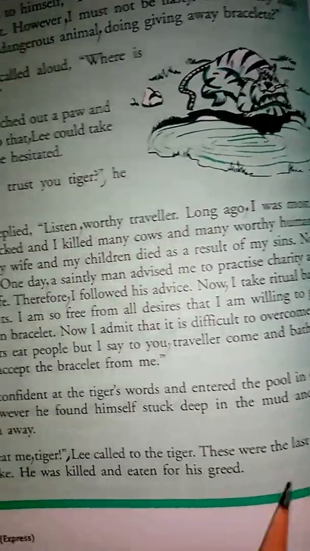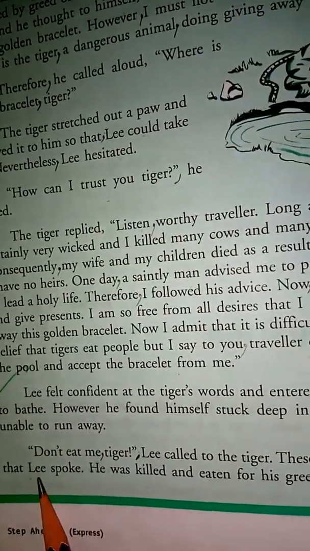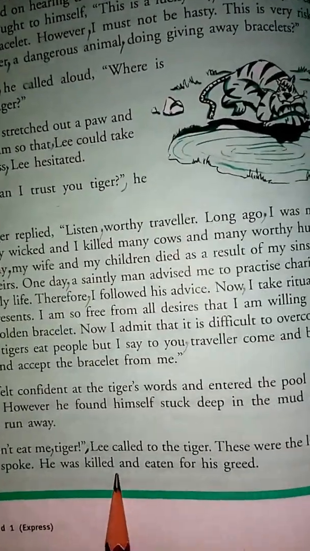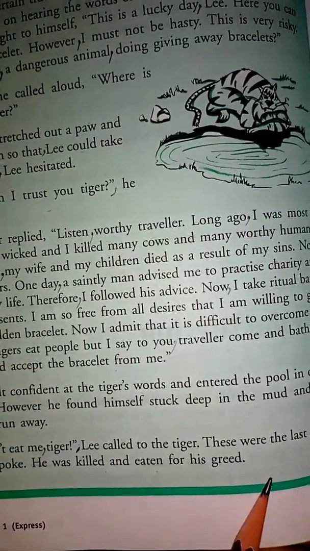These were the last words that Li spoke. He was killed and eaten for his greed.